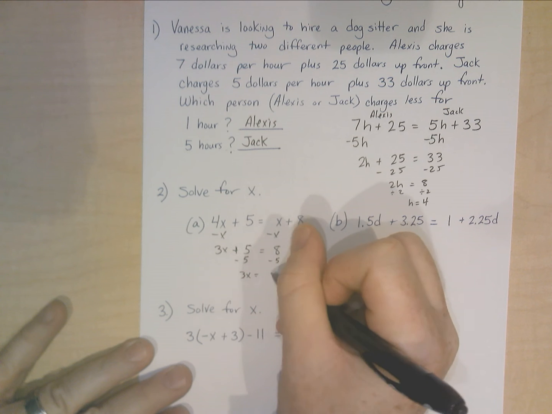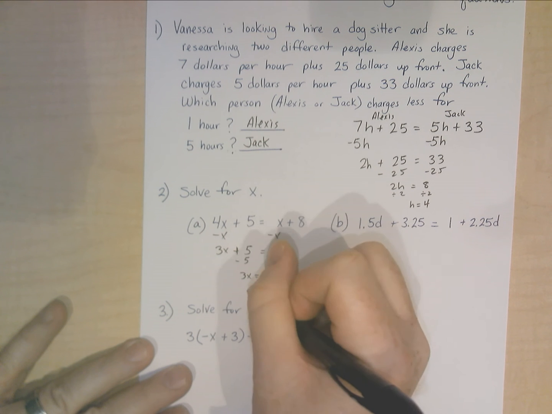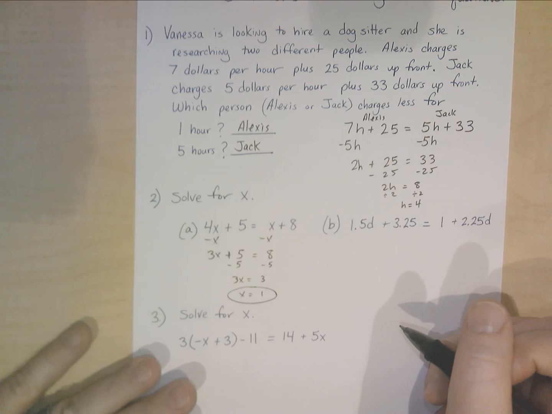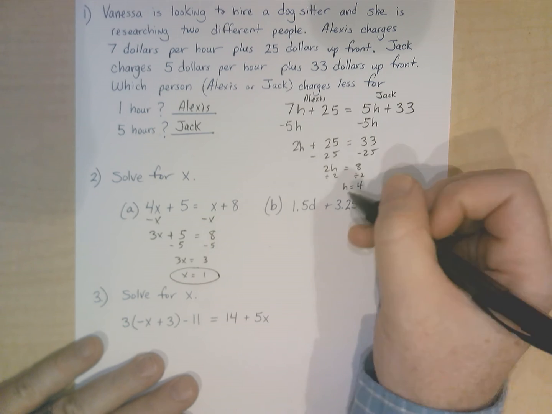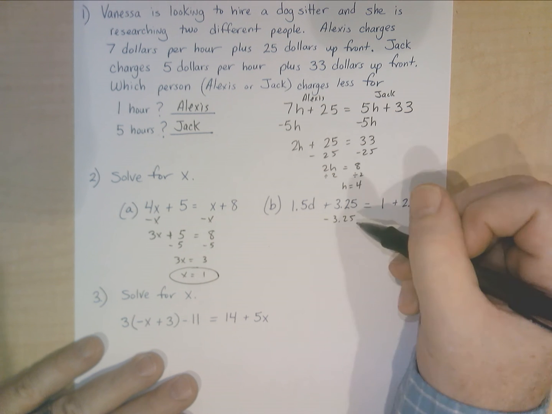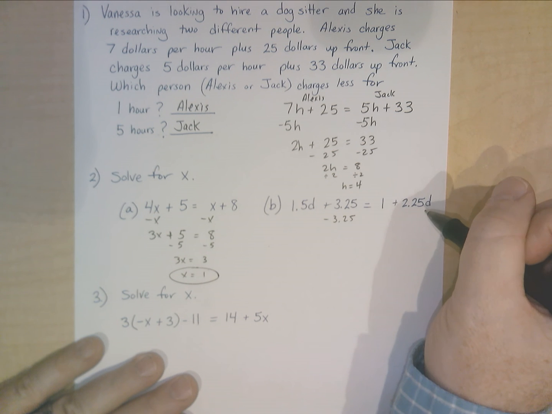3x equals 3. Divide both sides by 3. X equals 1. Over here, same thing. We're going to subtract 3.25 from both sides. Actually, you know what? Before I do that, I have to get rid of one of the variables.